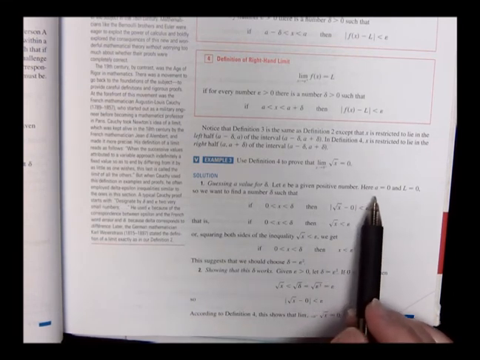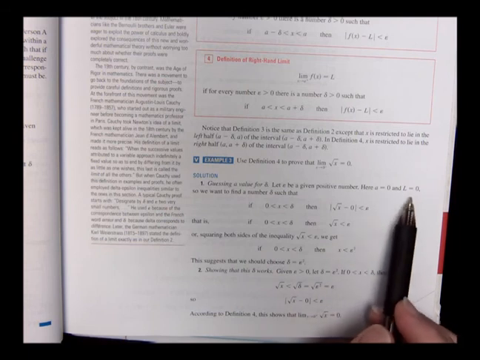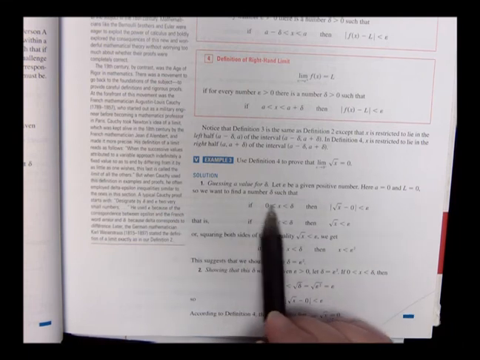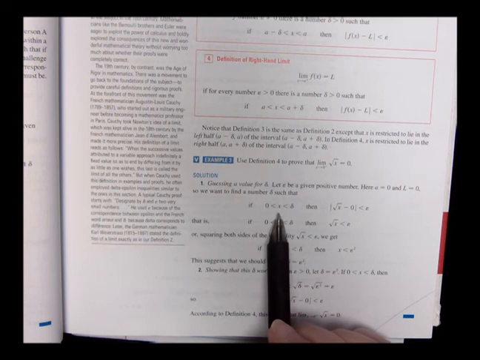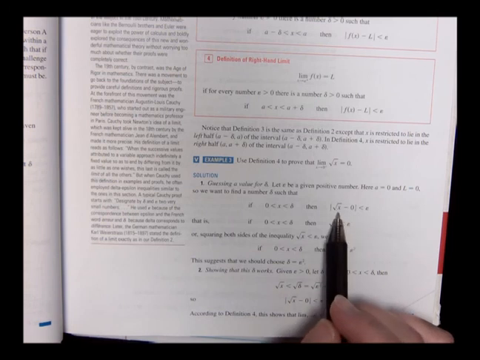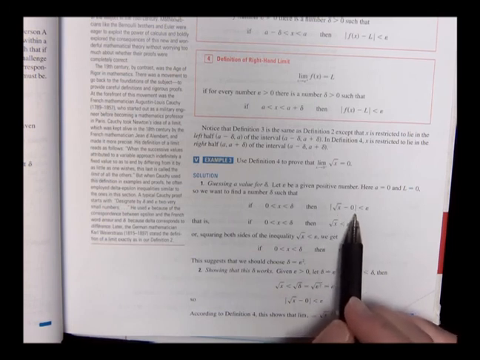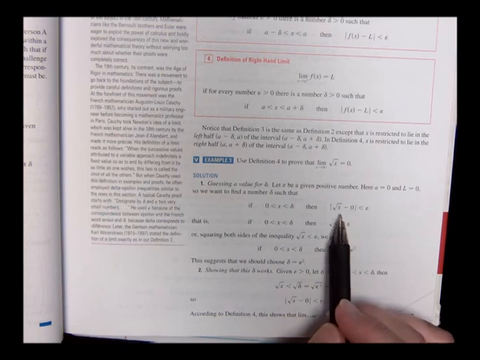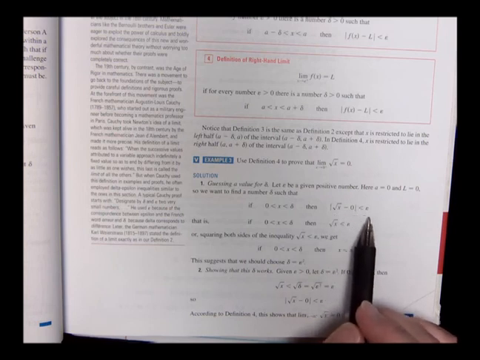So a here is 0, the limit here is 0, so we want to find a delta such that x is greater than 0 but less than delta. So that means I'm going to take my function minus my 0, which is my limit, and that value is going to be less than epsilon.